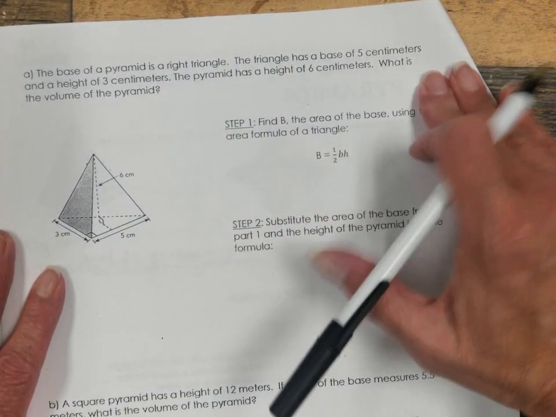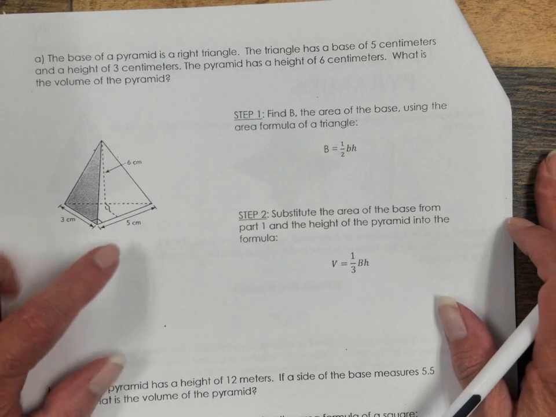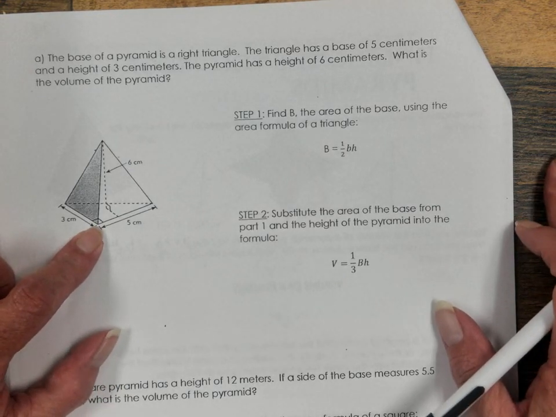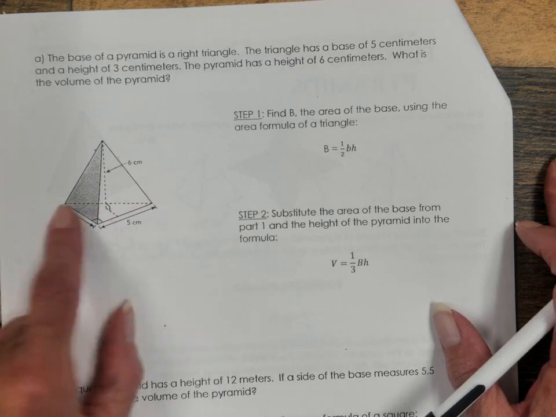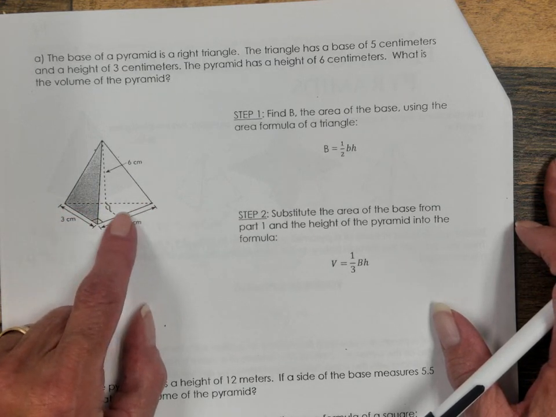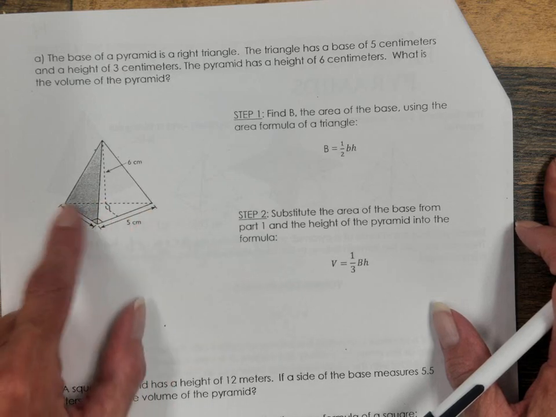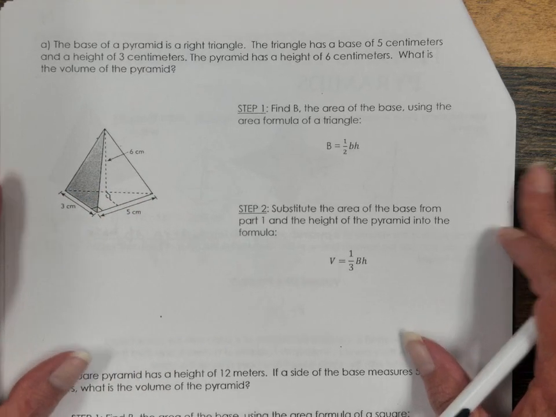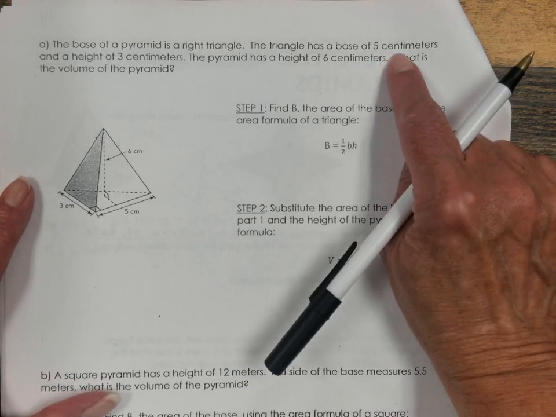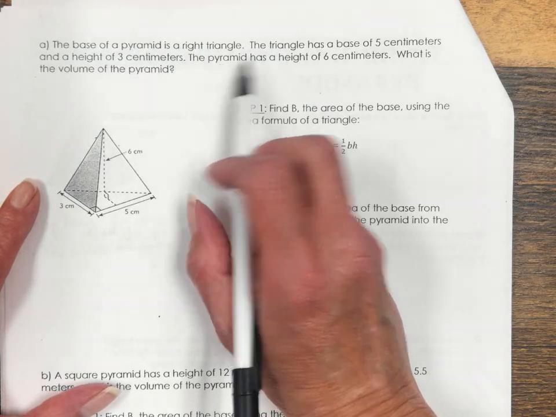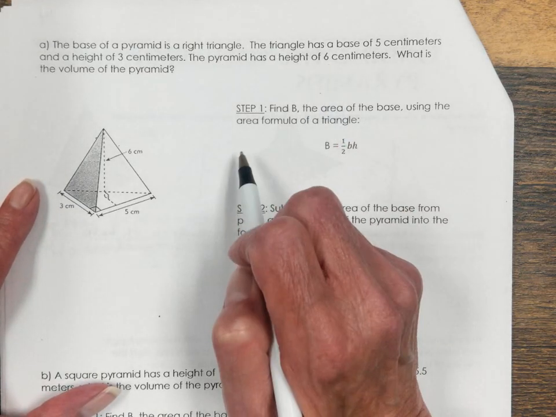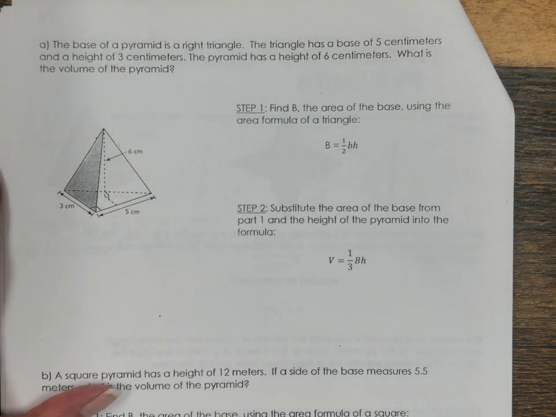All right. Let's do another couple of things. This time we have a triangular based pyramid, and this is a right triangle. So this is not going to be an equilateral or an isosceles because it's right. But we have a triangle with a base of 5 centimeters and a height of 3 centimeters. The pyramid itself has a height of 6 centimeters, and we are asked to find the volume.